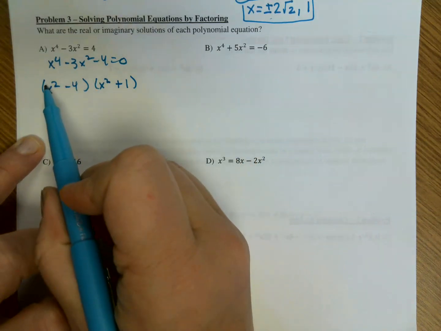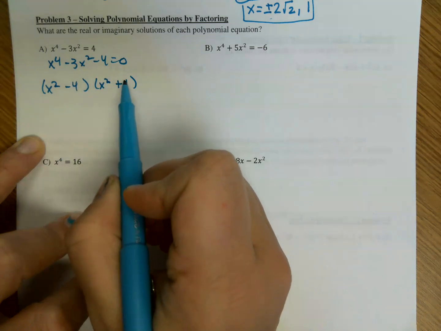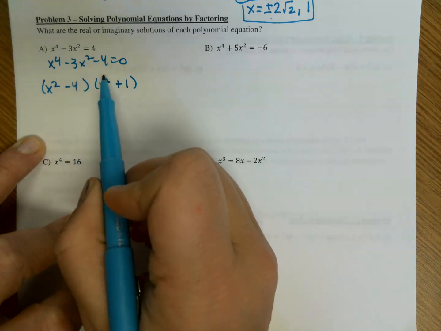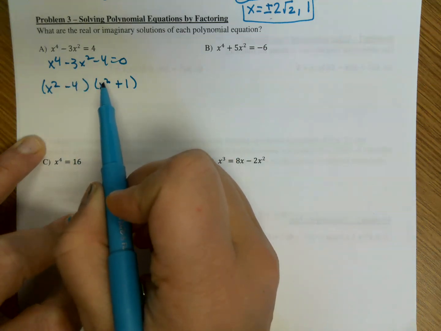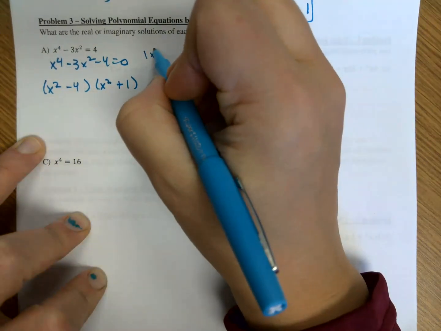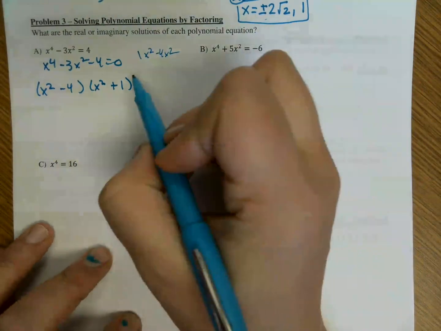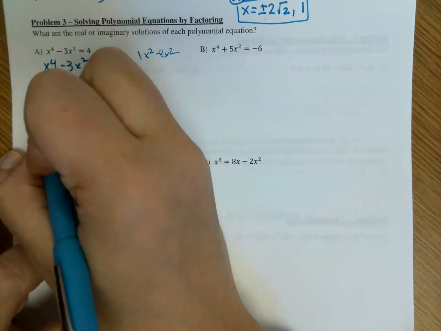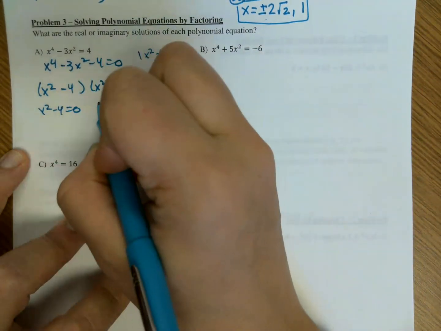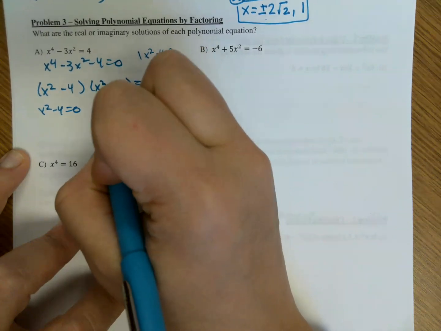If I check this, x squared times 1 is 1x squared. 4x squared times x squared is negative 4x squared. So 1x squared minus 4x squared, that gives me my middle term. So I can still factor this like we have been doing, and now I can solve this. X squared minus 4 is equal to 0, and x squared plus 1 is equal to 0.